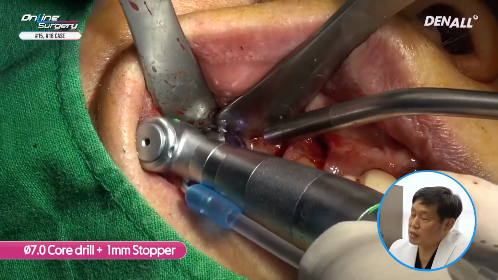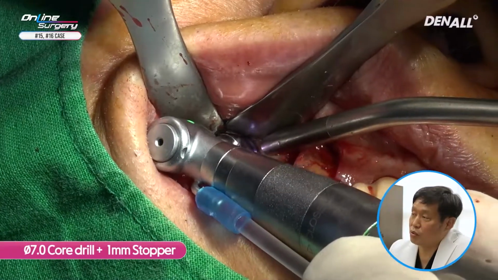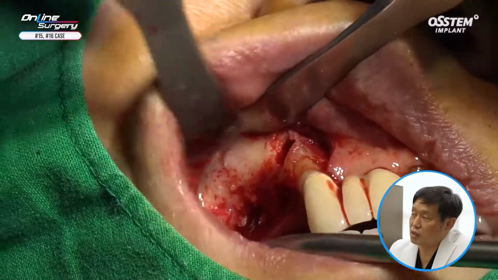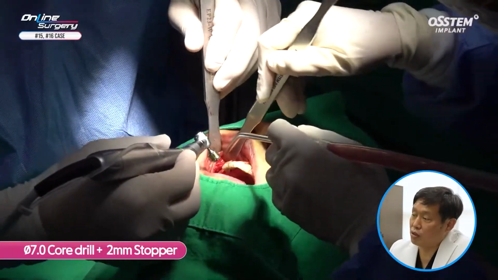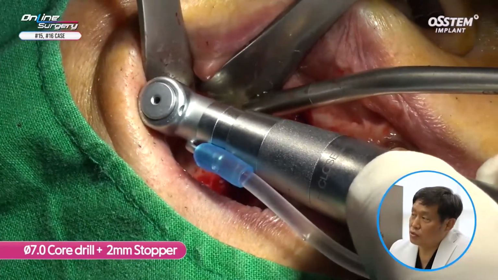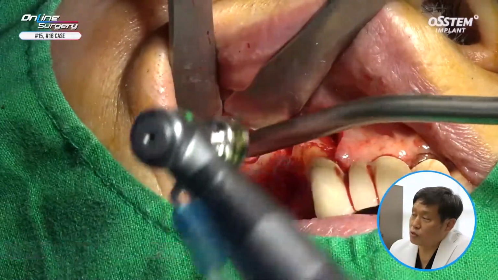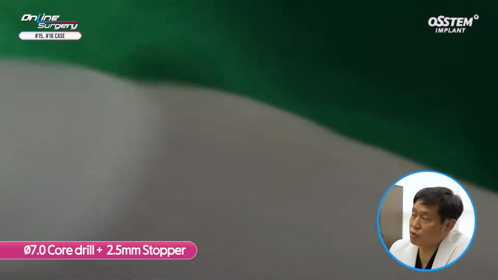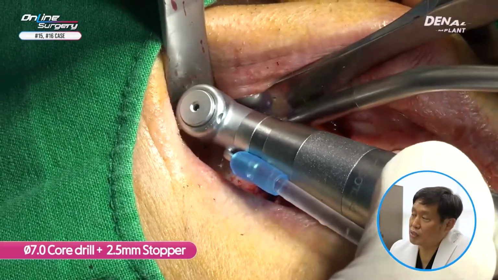I'm using LAS drill, 7mm core drill with 1mm stopper. I'm forming a window. Depending on position, when you do LAS drill, access can be difficult. You need to do retraction well. The lateral wall is quite thick. I think it's not going to make it, so I'm using a 2mm stopper instead of 1mm. This patient has a very thick lateral wall. A 2.25mm stopper is used because the 2mm stopper was not enough.